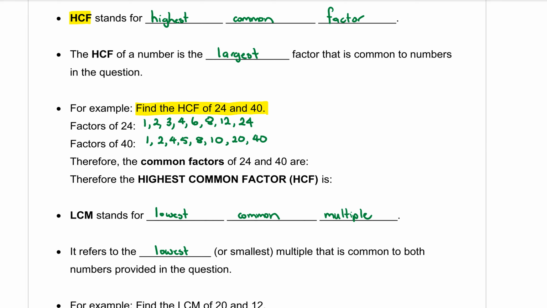So if you look at those two lists of factors, we're trying to find numbers that happen in both of them. So for example, 1 is common in both of them, 2 is common in both of them, so is 4, and so is 8. So there are actually 4 common factors: 1, 2, 4, and 8. But we don't want all the common factors, we just want the highest common factor. That means the largest number out of the common factors, which of course is the 8.